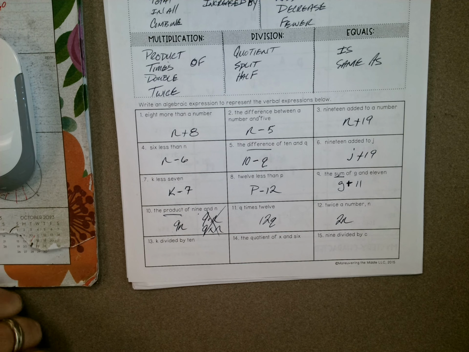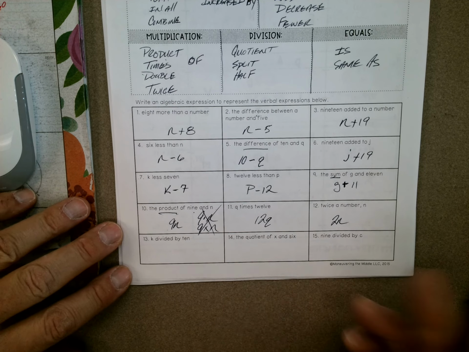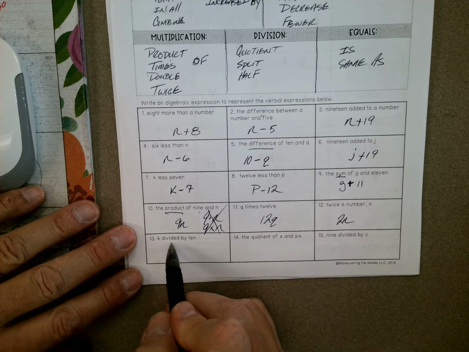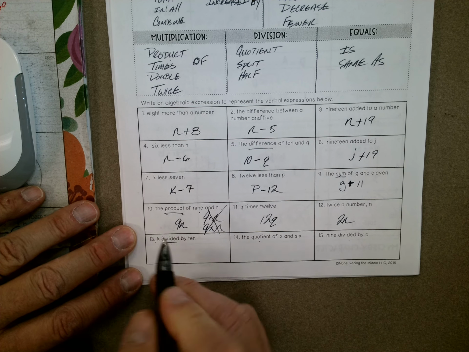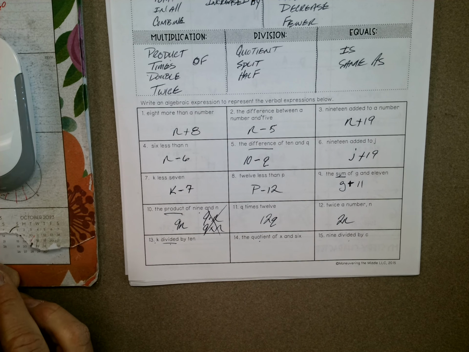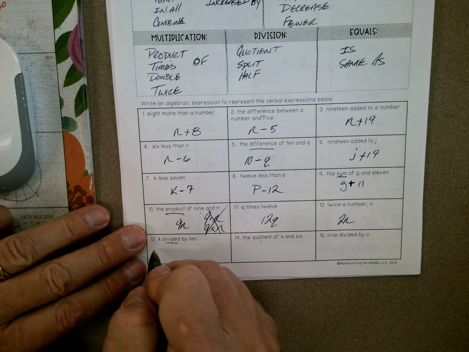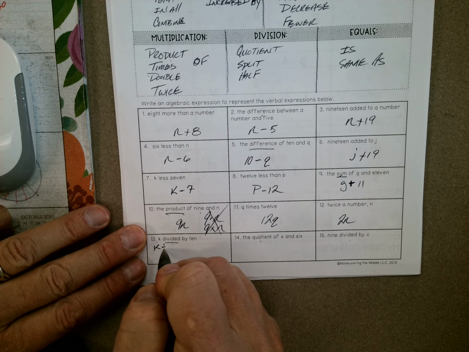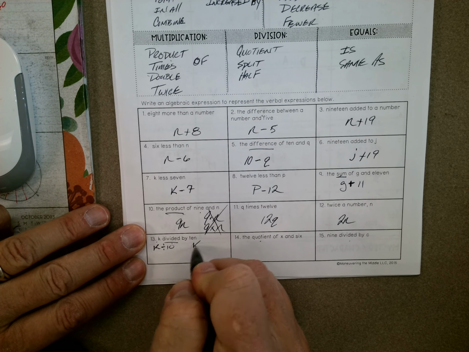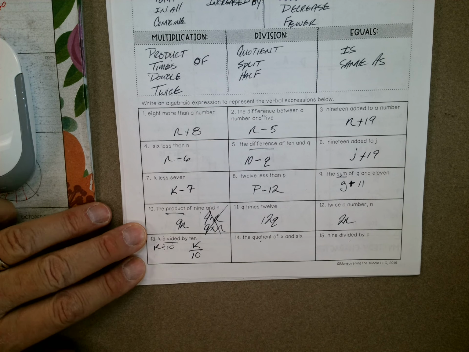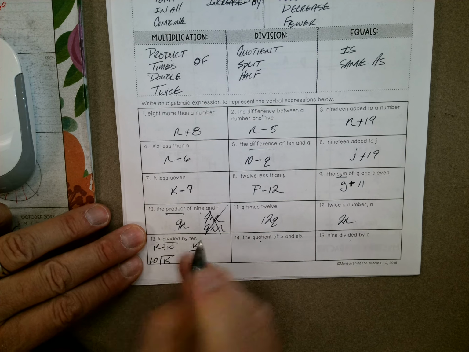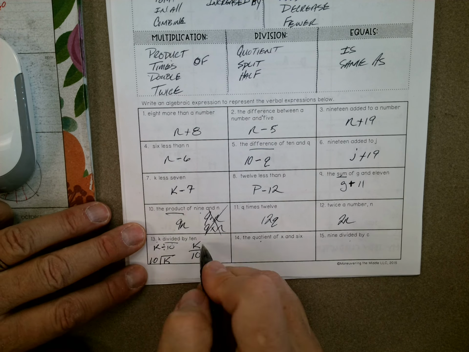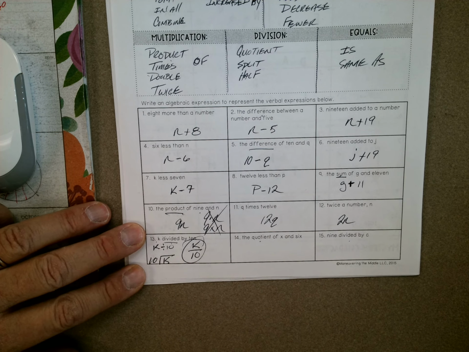All right, let's finish it up. It looks like we have a division row coming up. So we have divided, quotient, and divided. So divided, k divided by 10. All right, now we can write this a couple different ways. I can write it as k divided by 10, or I could write it as a fraction, k over 10. All of those are acceptable. The best way, I think, is the fraction, though, right?